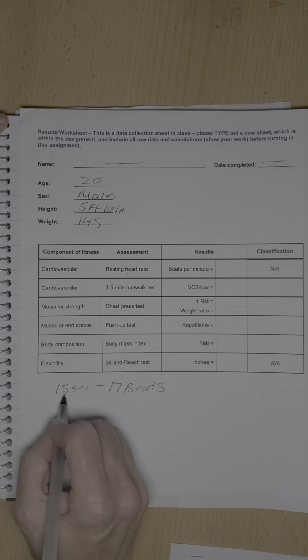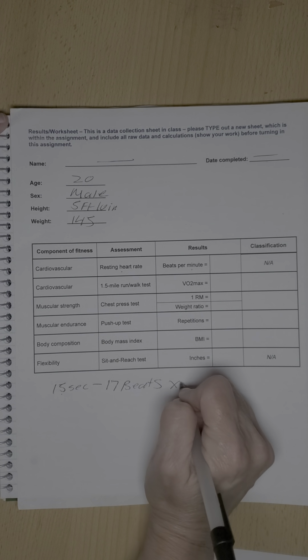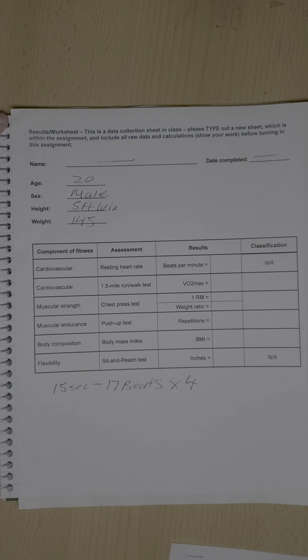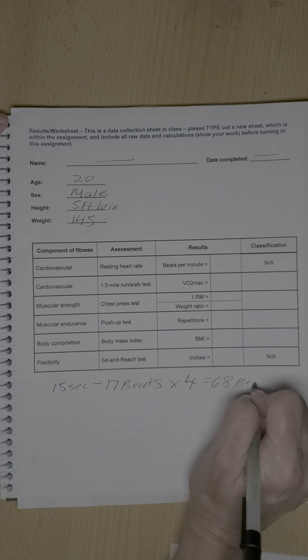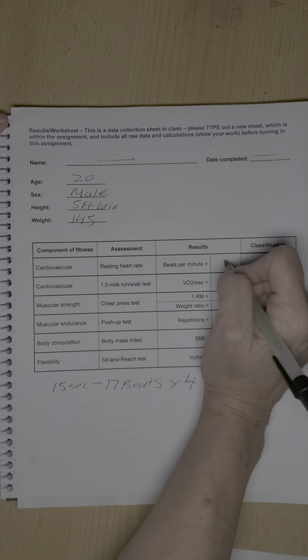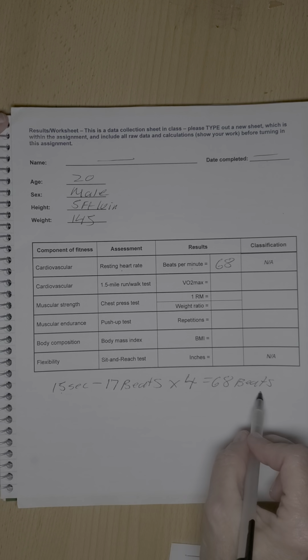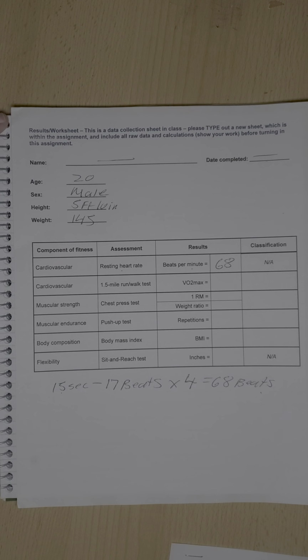To convert 15 seconds to per minute, you would multiply 17 times 4, because 4 times 15 is 60 seconds, which is 1 minute. And you would get 68 beats. You would fill this in up here, so you can see that I put the work down here and the answer goes up here.